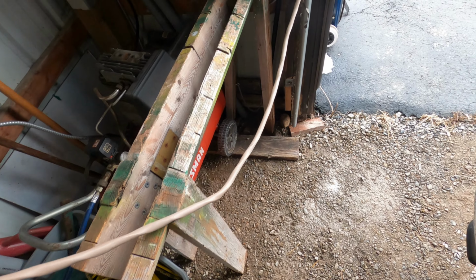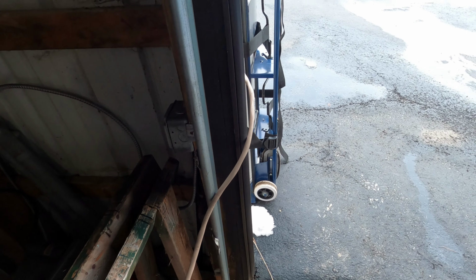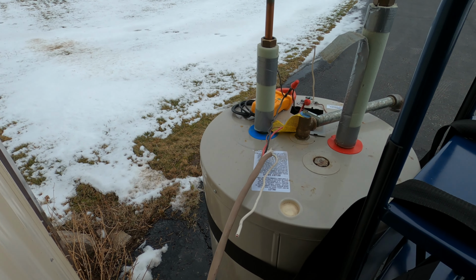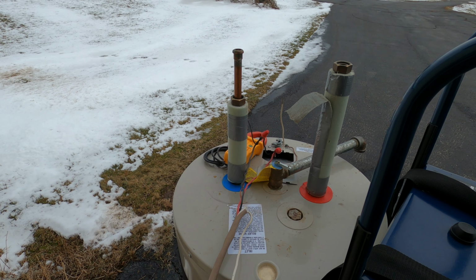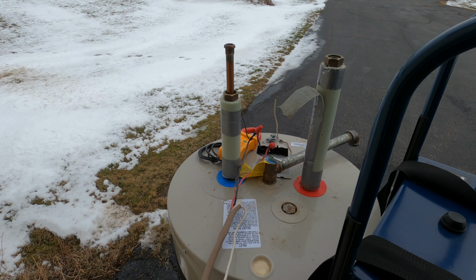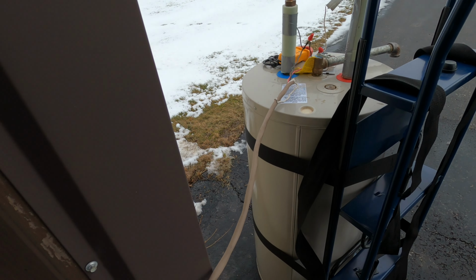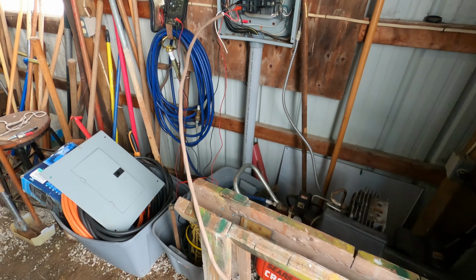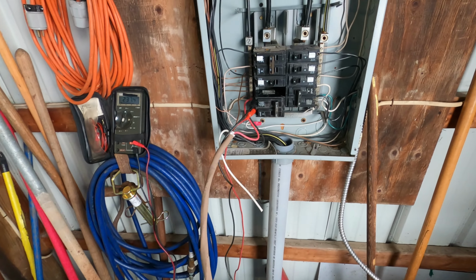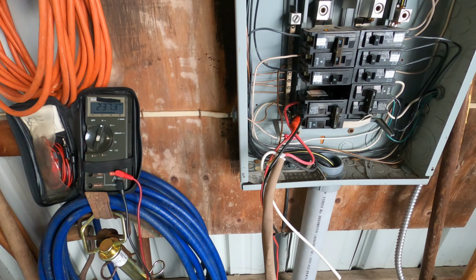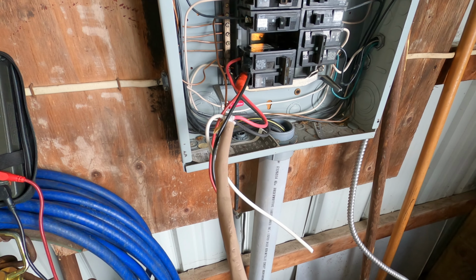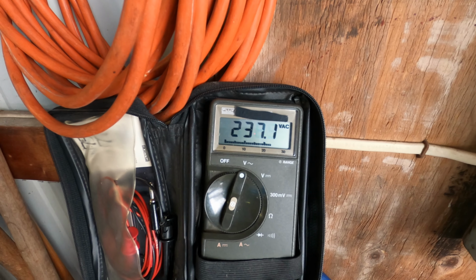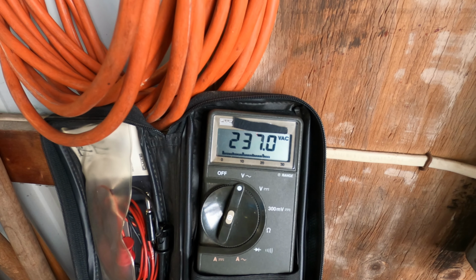I used that same 10-foot piece of NM cable. It's 10-3 with a ground, but I only used the red and the black. The neutral, the white wire, is unused. And right now, with that breaker turned on, 237 volts.